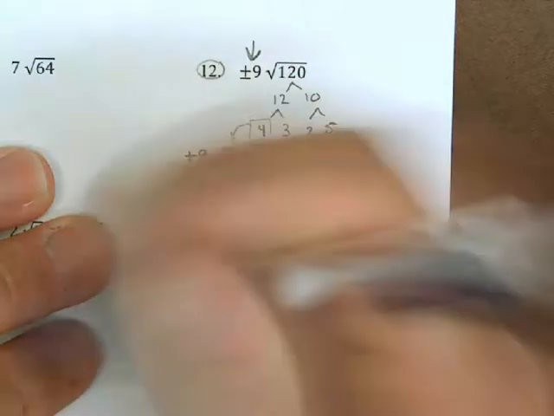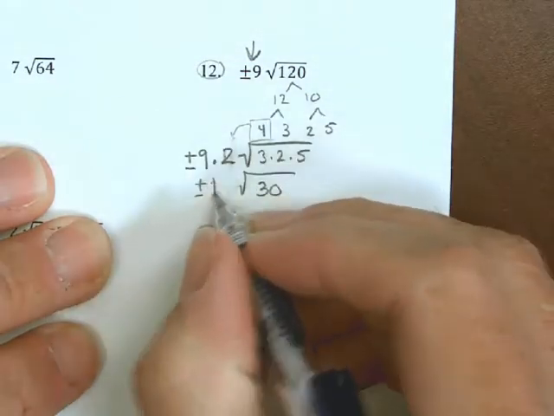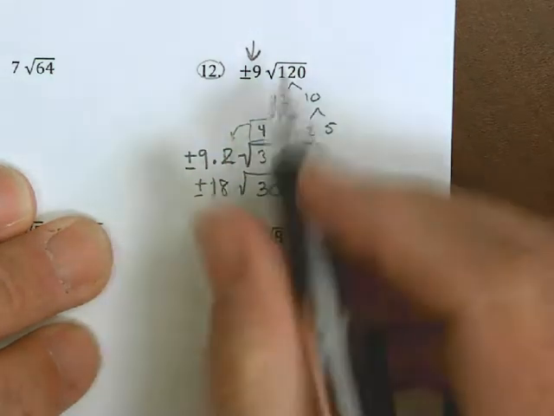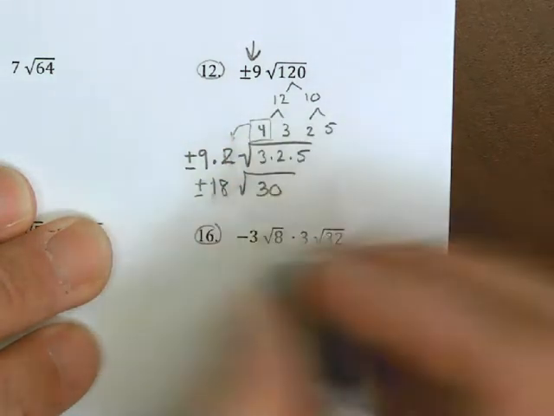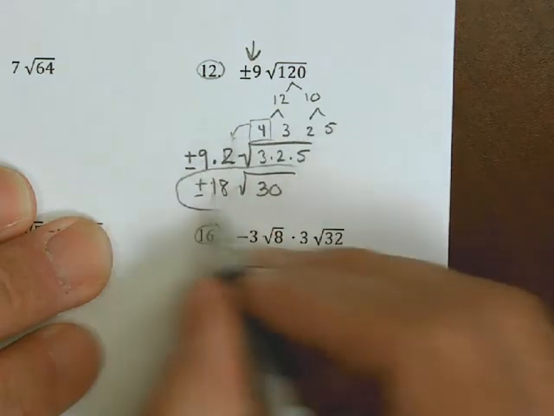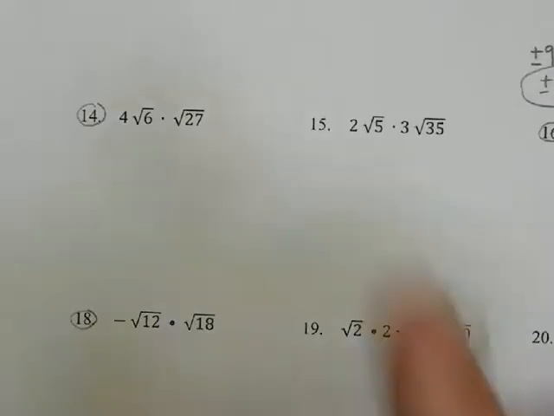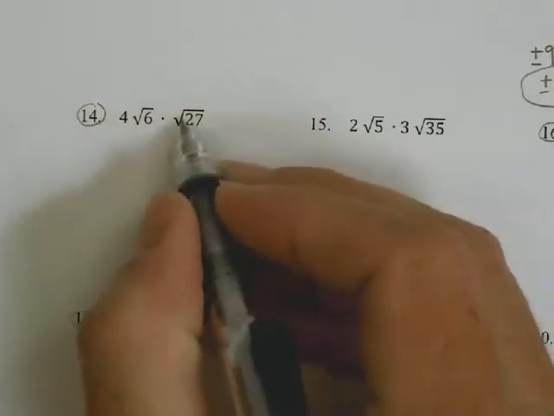So if you were catching that while I made the mistake, sorry about that. That's what happens when you start doing one strategy and switch it up a little bit. Alright, the square root of 4 is 2. So we have 8 plus or minus 18, square root of 30. Oops. Alright, it's okay. Number 14. We have 4 root 6 and then square root of 27.